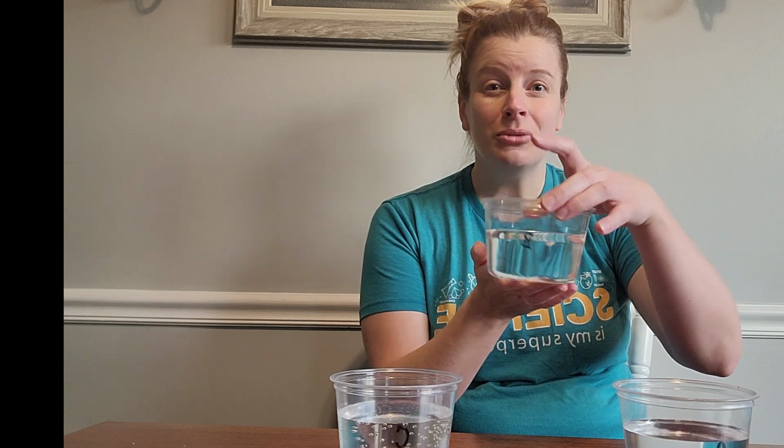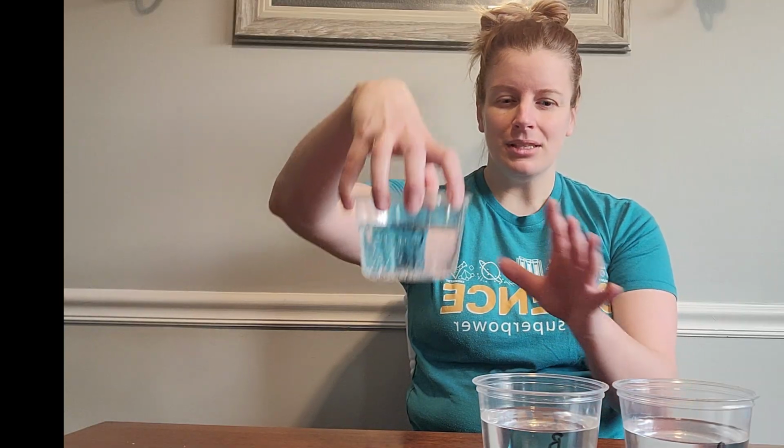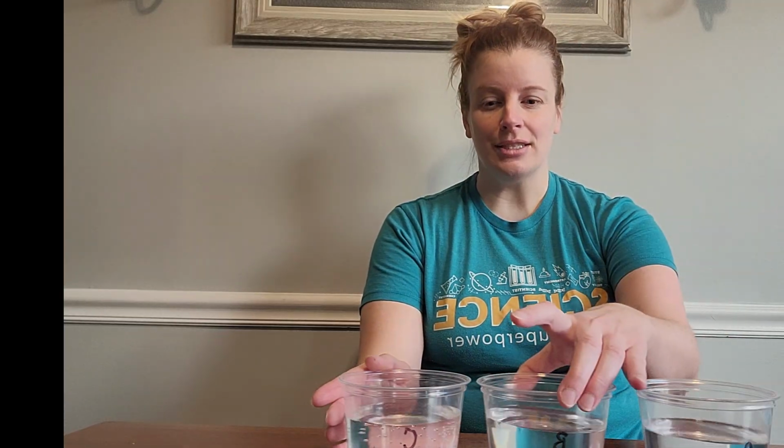Obviously all three liquids are clear, but they definitely have different viscosity. So that's a great word, especially for your middle schoolers. Or for your little ones, maybe they say, well, one is a little bit thicker than the other. One of them has bubbles that sometimes are attached to the side. So really just let your students make those observations.